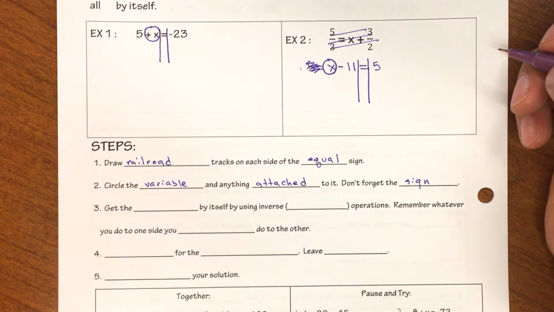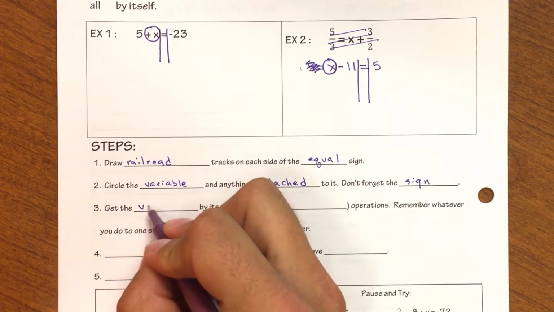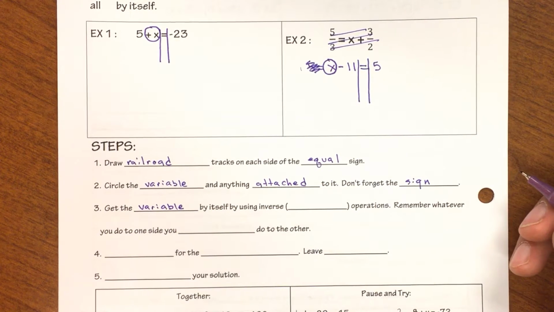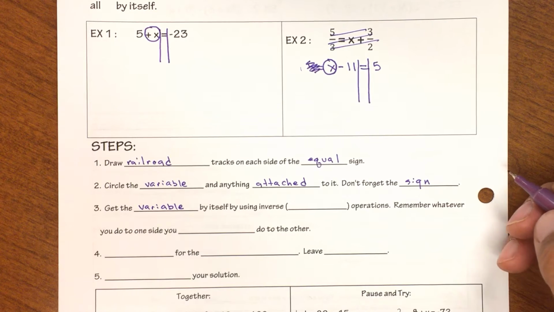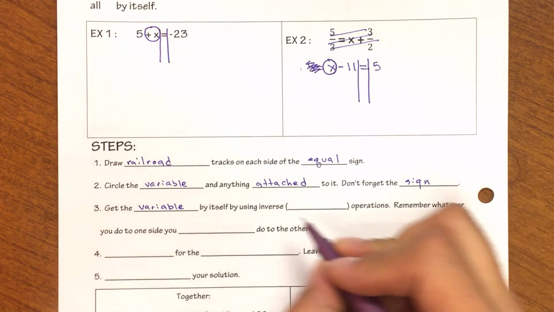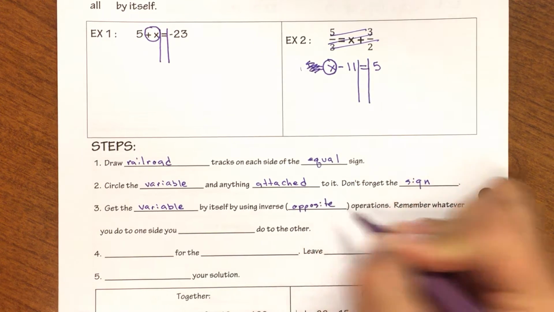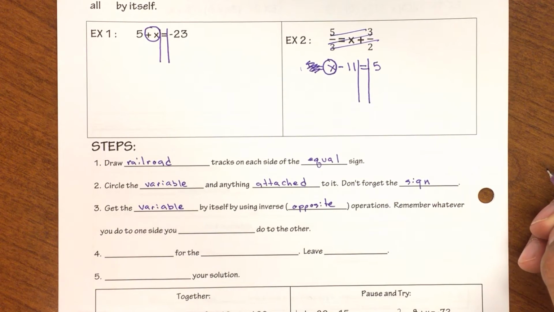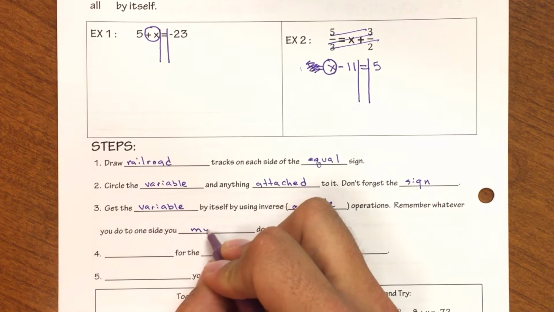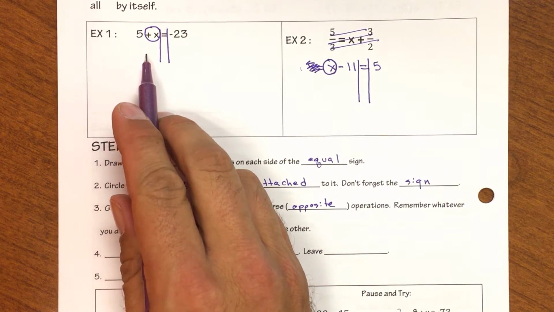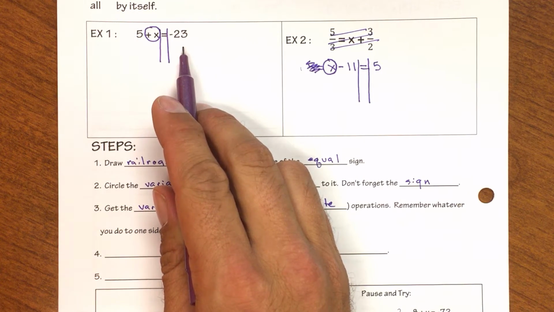All right, now step 3, we want to get the variable by itself. We want to move everything else away from the variable so that it's the only thing on that side. And we do that by using inverse or opposite operations. So remember, whatever you do to one side, you must do to the other. Whatever we do to one side of our equation, we must do it to the other side as well.